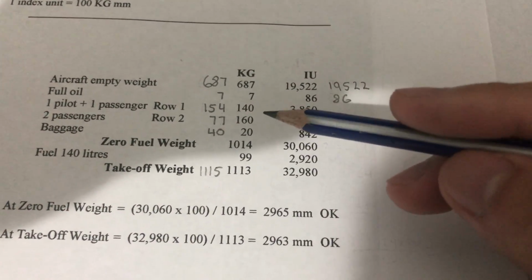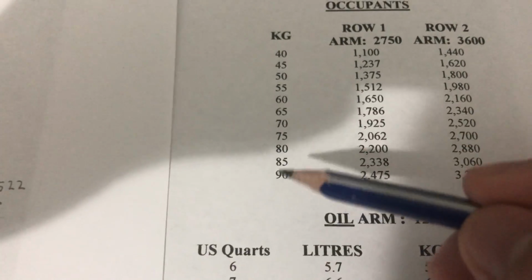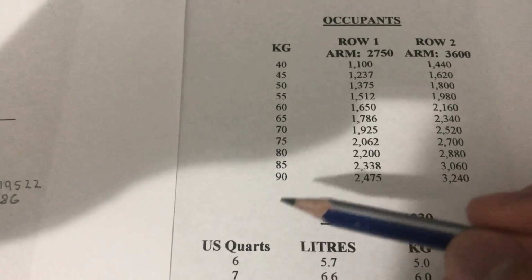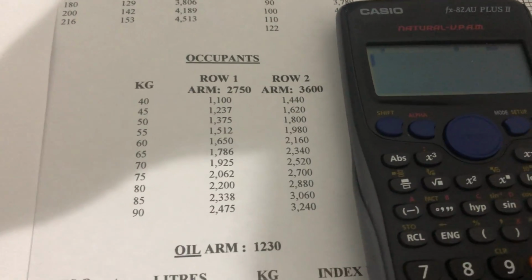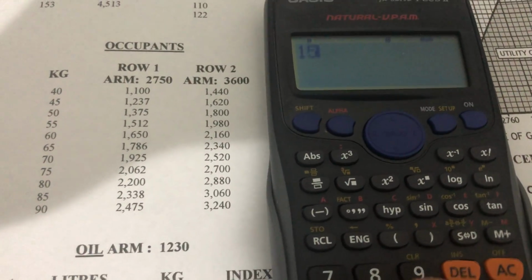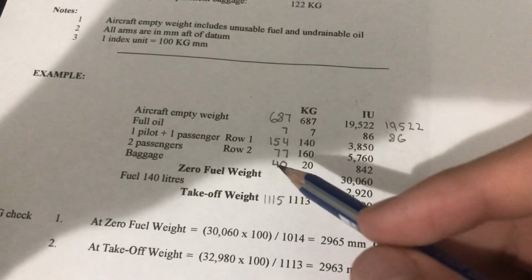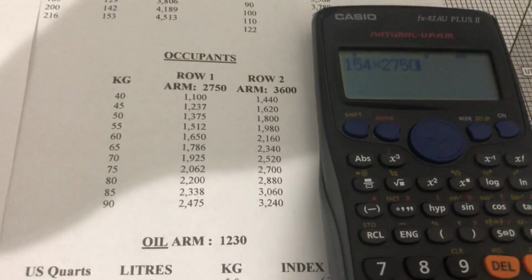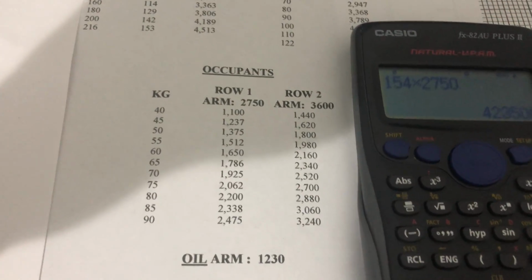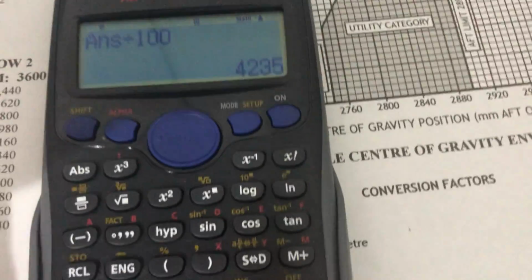For the first row we have 154, and here the weight does not go all the way to 154, so we get a calculator and put 154 times the arm of row 1, because this is located in row 1, which would be 2750, equals that, divided by 100 so it's easier to work with, and it will be 4,235.